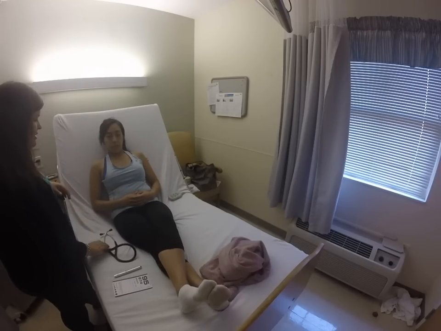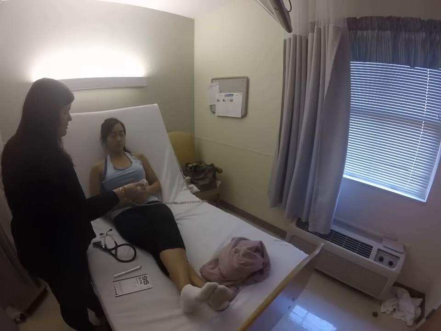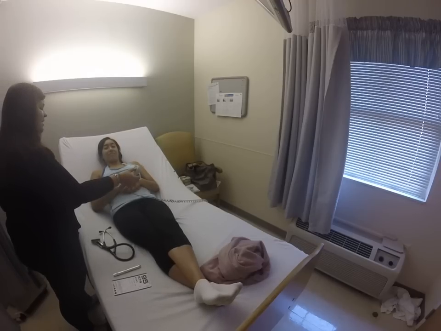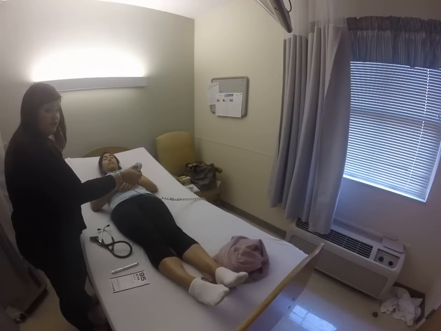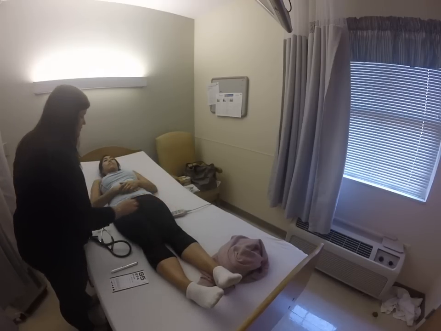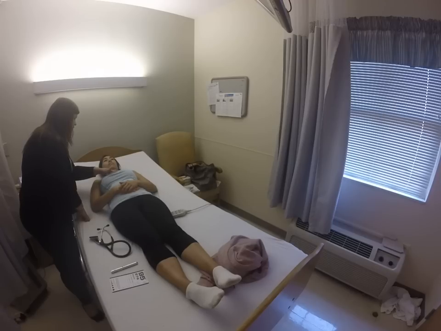Now I'm going to actually have you lie flat in the bed. And I am visually going to inspect for any heaves or lifts over her chest area. I don't see any abnormal pulsations, heaves or lifts over those auscultation spots.